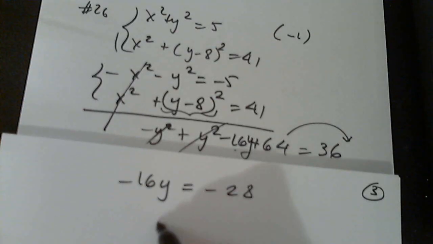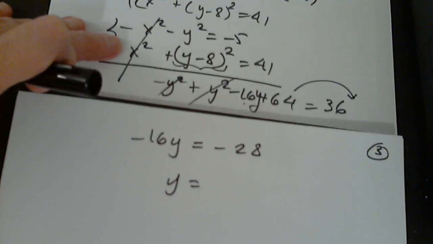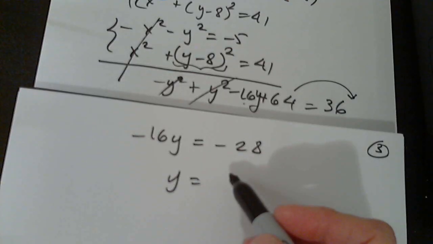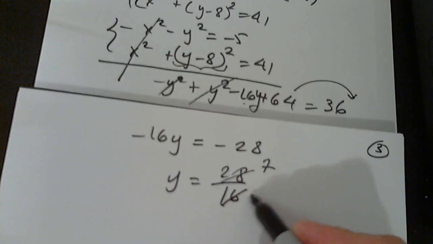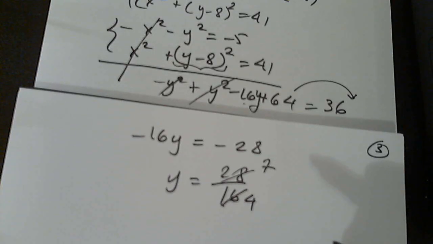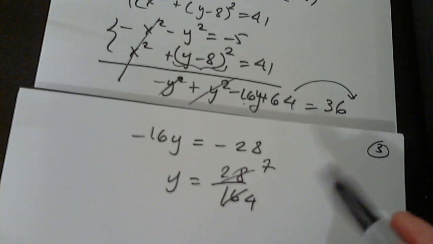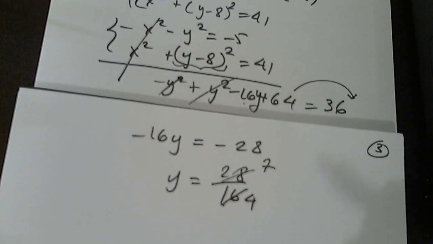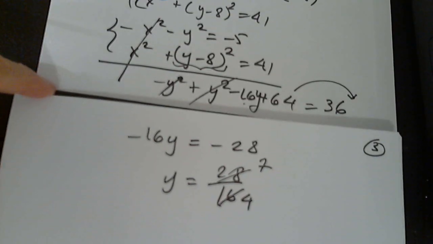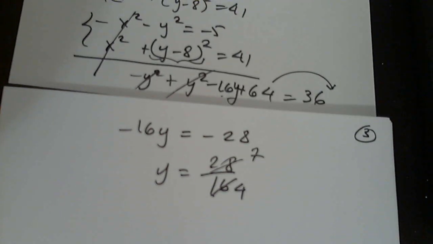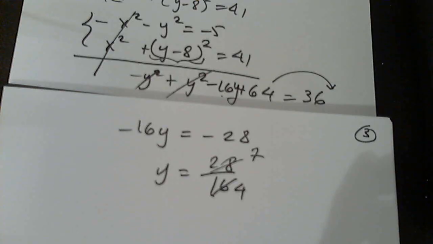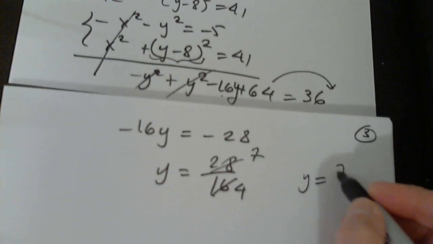I think so. Okay, so we get an ugly answer. We get 28 divided by 16. I'll simplify by 4, and I have 7/4. Any questions so far? We haven't finished because we have to determine x. But any questions so far? Any questions? Okay, so then y equals 7/4.